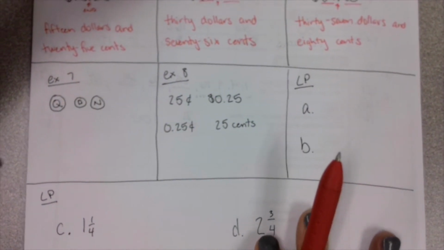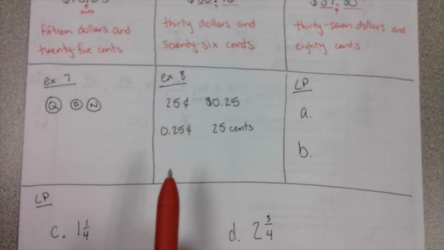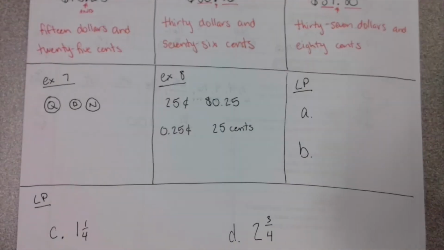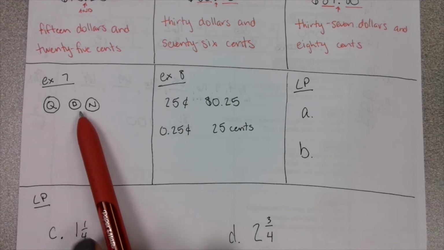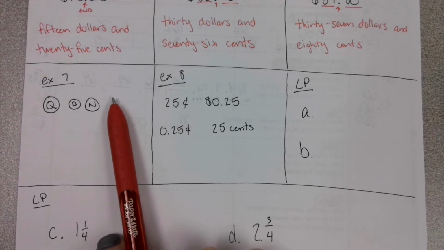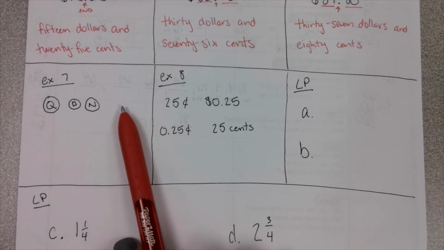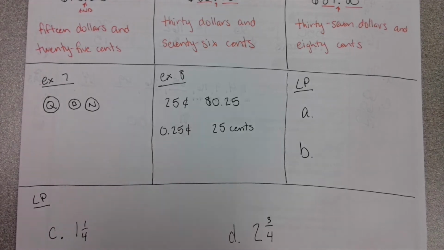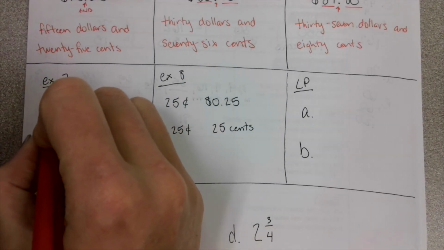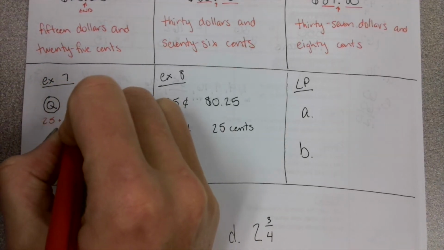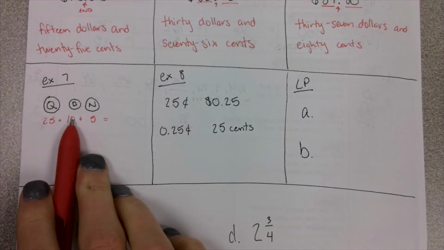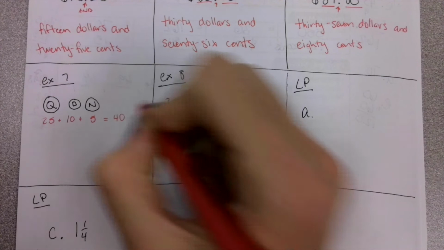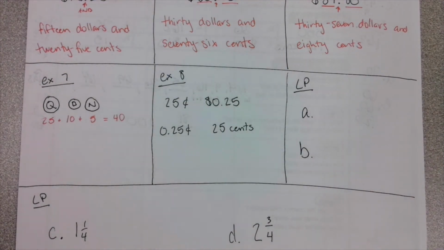Moving on to example 7. Example 7 says, Kasim has 1 quarter, 1 dime, and 1 nickel. Write how much money she has using a cent sign. Then write the same amount using a dollar sign and a decimal point. So a quarter is 25 cents, the dime is 10, and the nickel is 5. So 25 plus 10 is 35, plus 5 more gives me 40 cents.